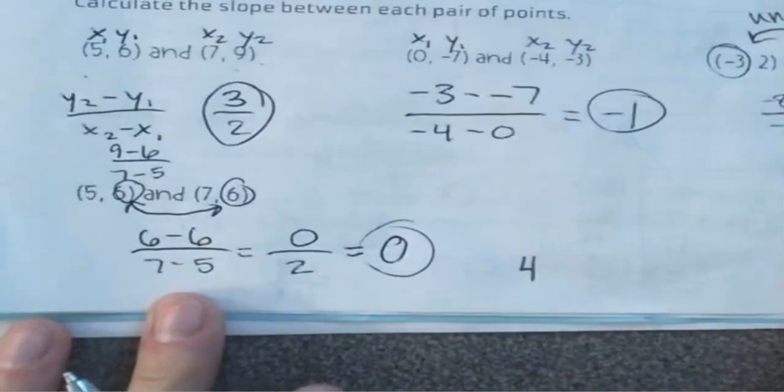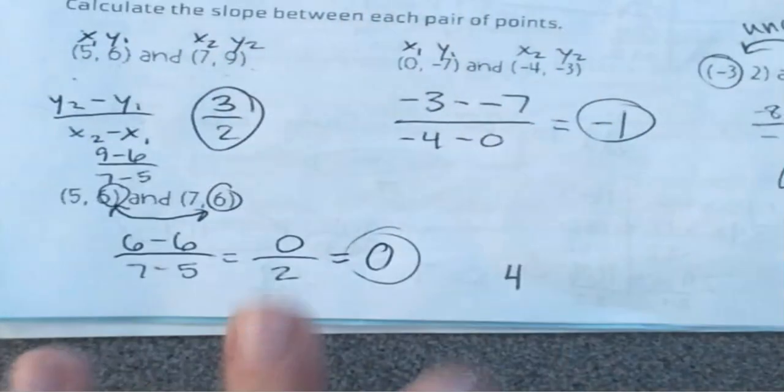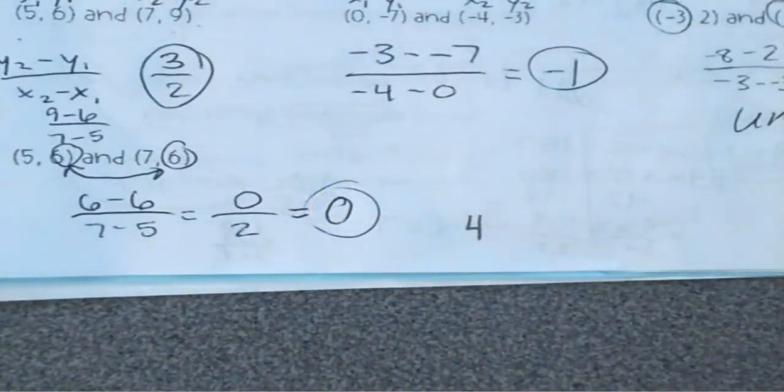And that's it. So there's just 4 types. This is a positive, negative, an undefined, and a 0 slope.